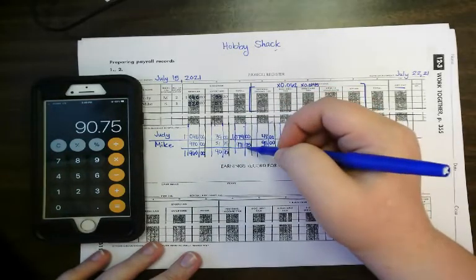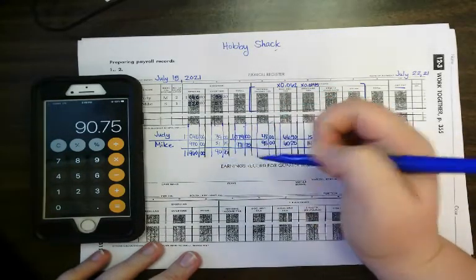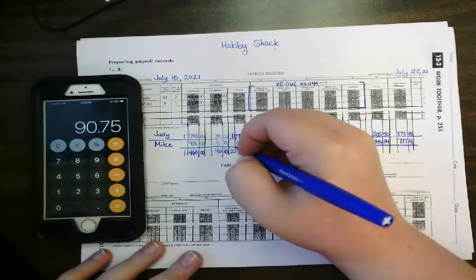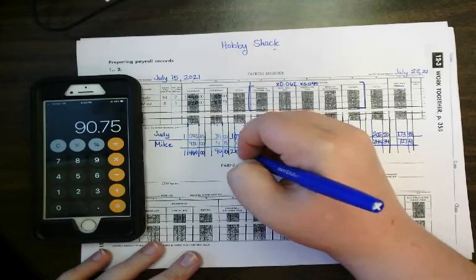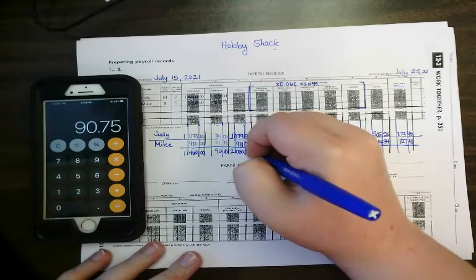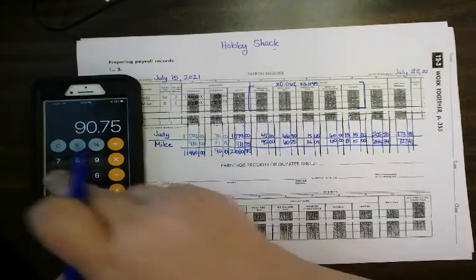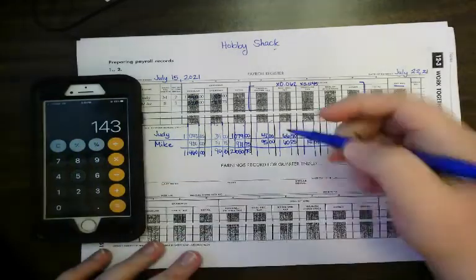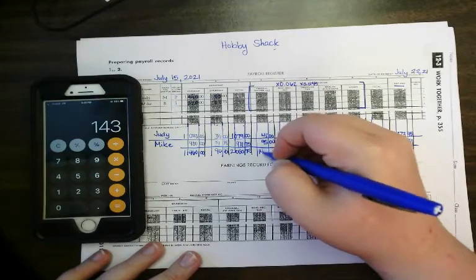And then total amount, those two added together, is going to be $2,050.75.